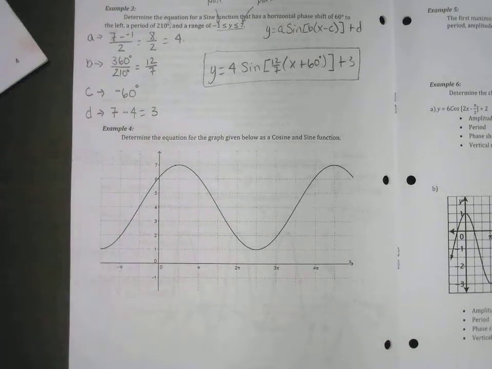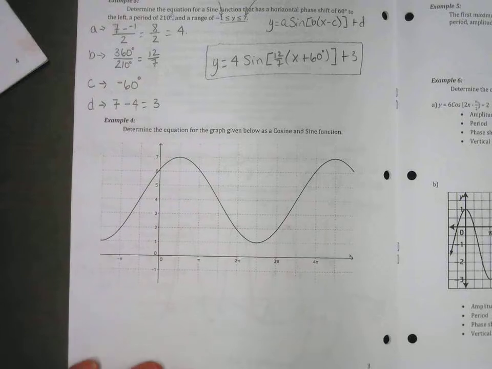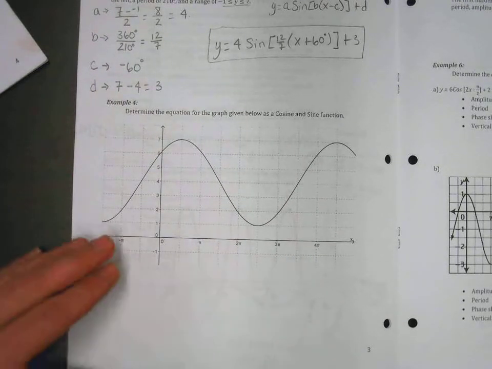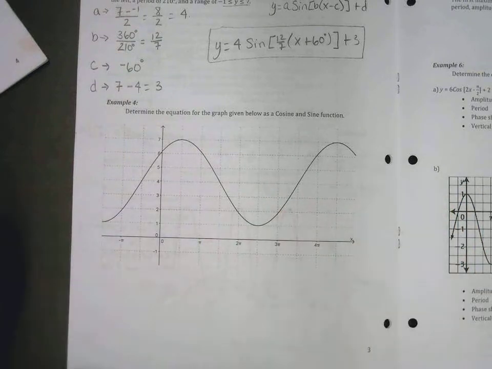All right, example number 4. Determine the equation of the graph below as a cosine and a sine function. So this is where we can look at a graph, and technically this could be represented either as a cosine function or a sine function. Okay. Everything is essentially going to be the same except for your phase shift.